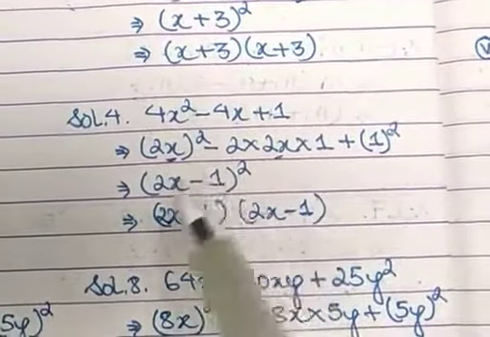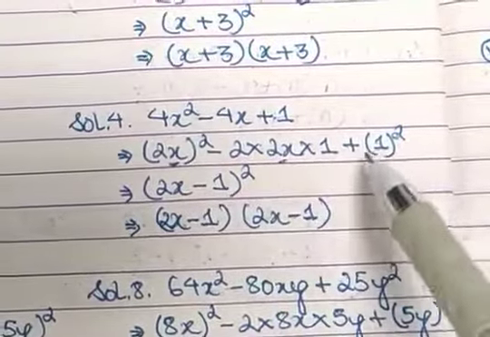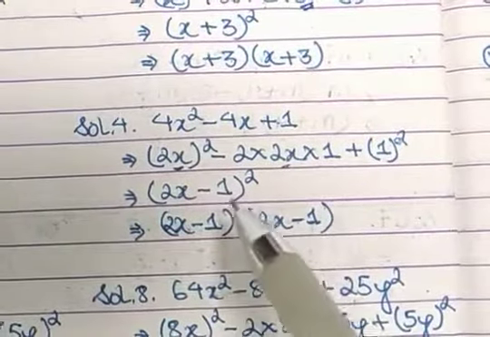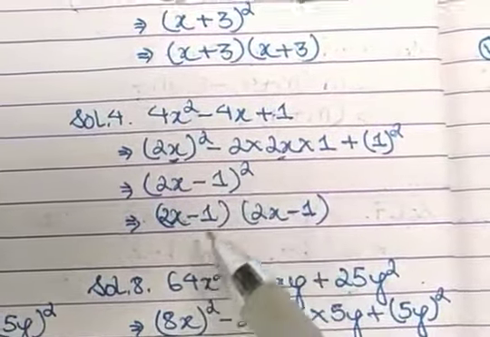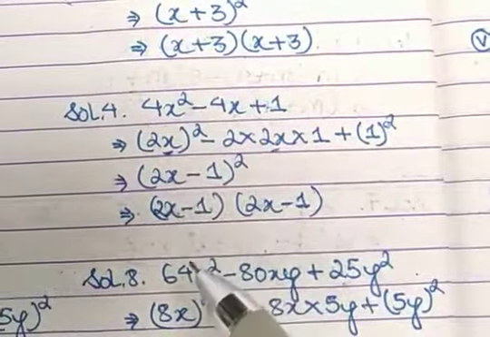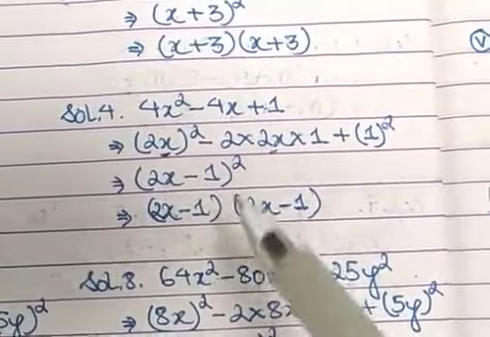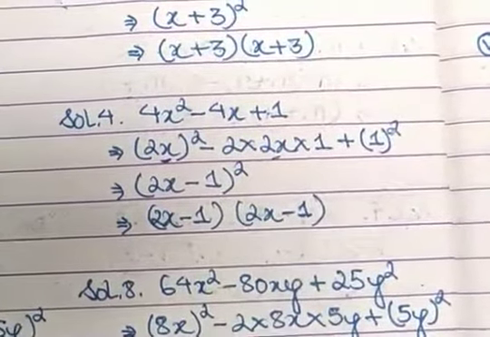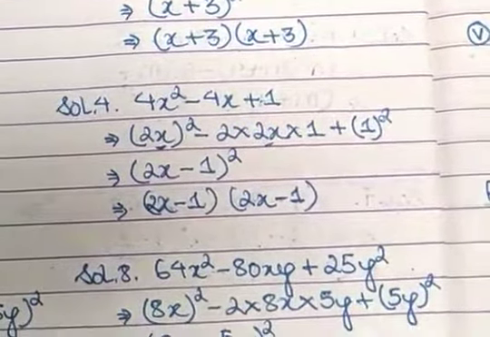So now this also is in the form of a square minus 2ab plus b square. So it is the expansion of a minus b whole square. The value of a in here is 2x, b in here is 1. So 2x minus 1 whole square. Now again, 2x minus 1 whole square can be written as 2x minus 1 and 2x minus 1, the product form. Okay?